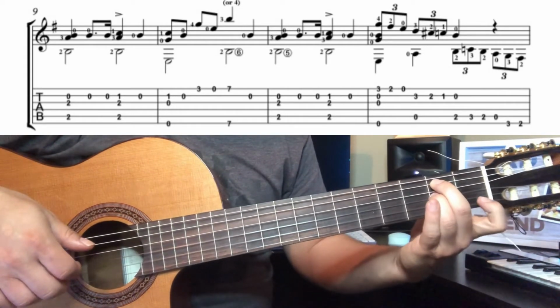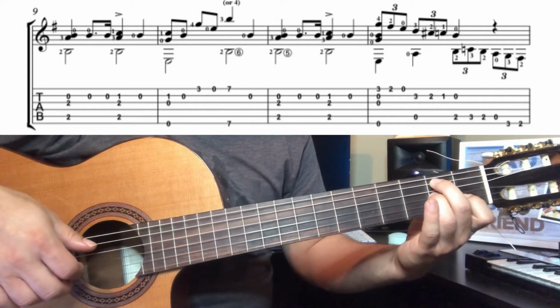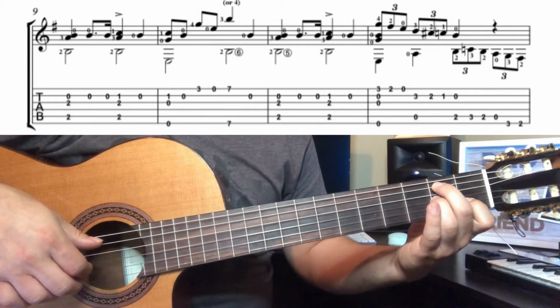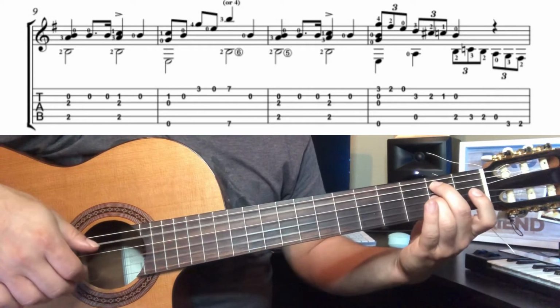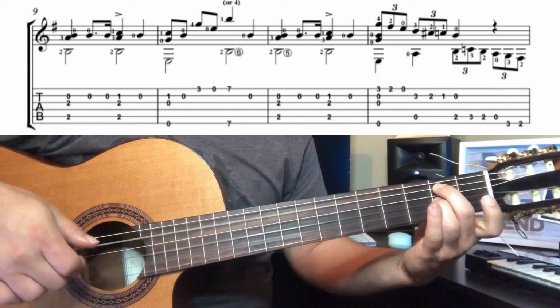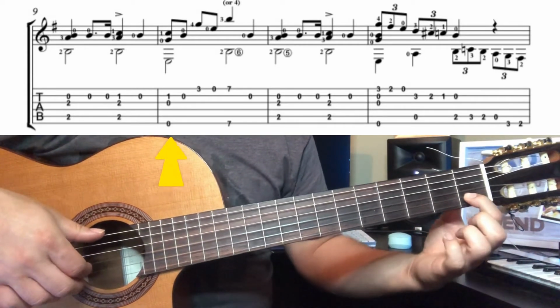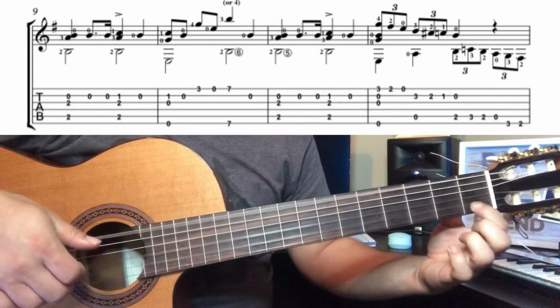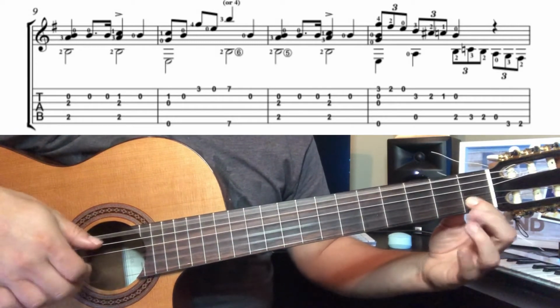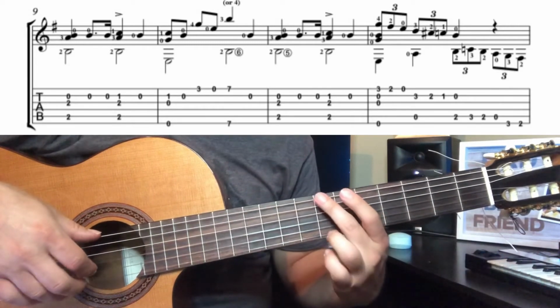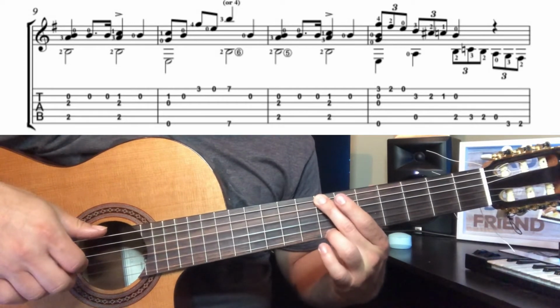Okay, so we have to play a C on the 2nd string on the 3rd beat. And then we go to an E minor, but we have to play a C on the 1st string. And then this B and B octaves.